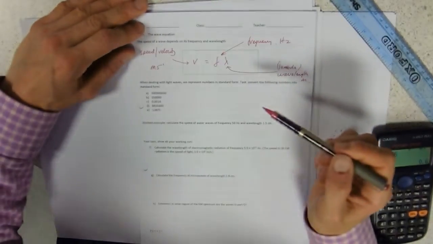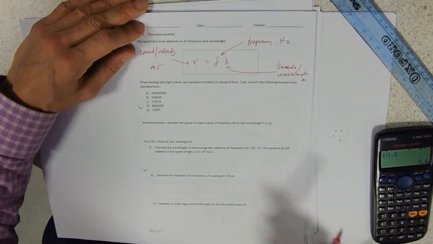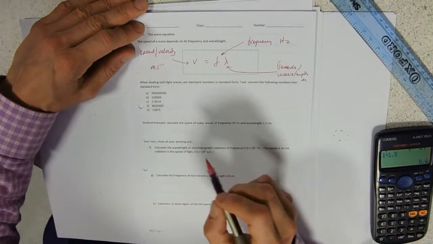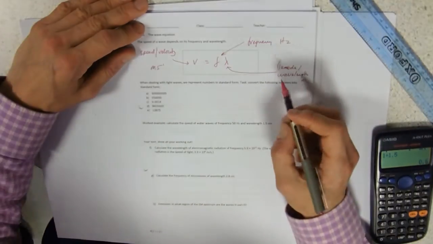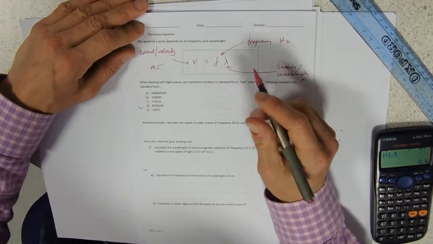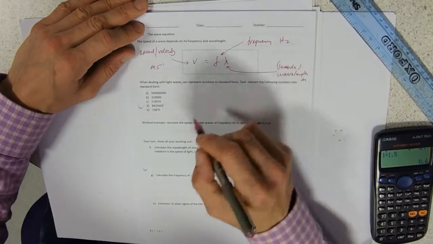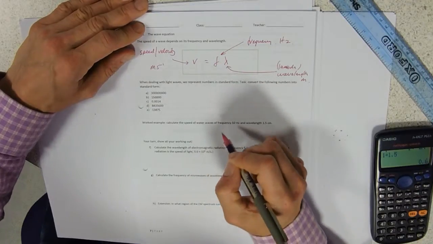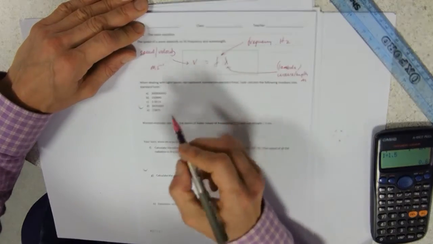When dealing with light waves, we represent numbers in standard form, and we need to convert these numbers now into standard form. So standard form is something point something times 10 to the something. It's going to be like that, and our initial number needs to be between 1 and 10.